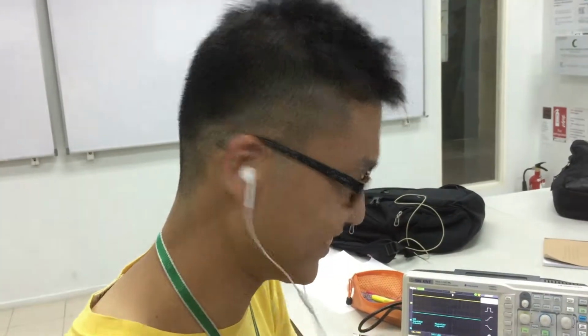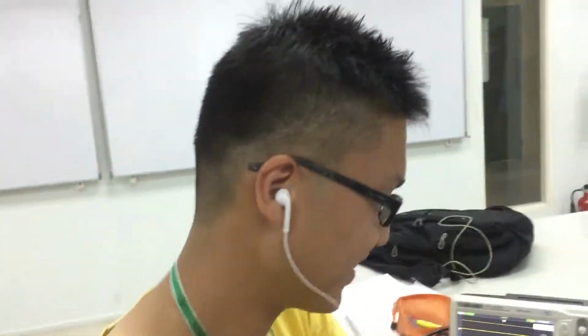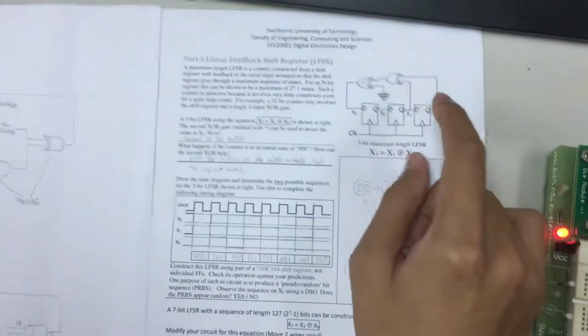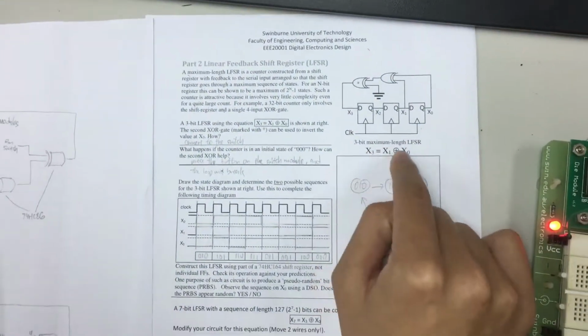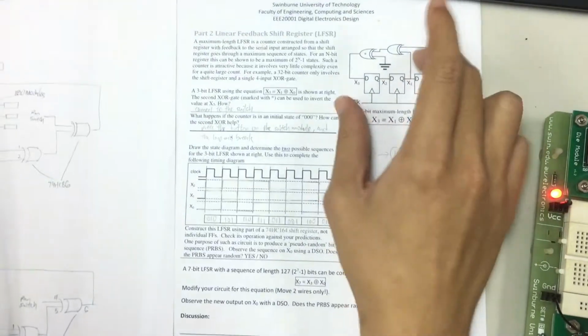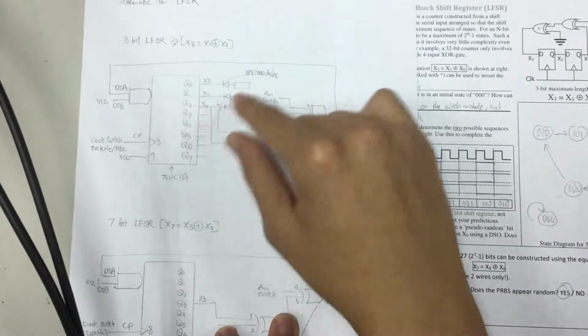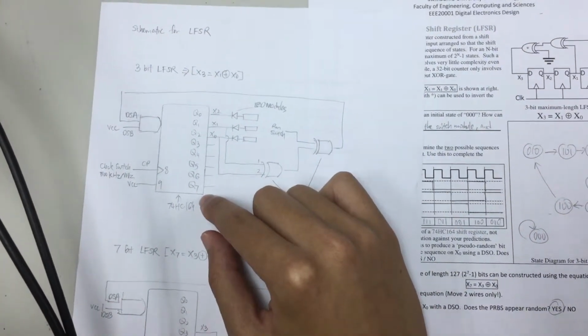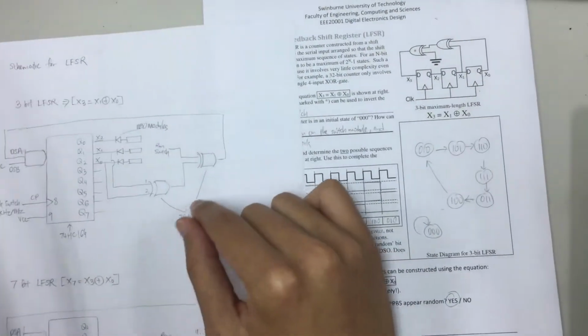Hi, this is Hova. Today I'm going to talk about part 2, linear feedback shift register. In this lab, first we're given this diagram, a 3-bit maximum length LFSR. From this diagram we come up with our own schematic for the LFSR. We're using the 74HC164 to come up with this circuit.